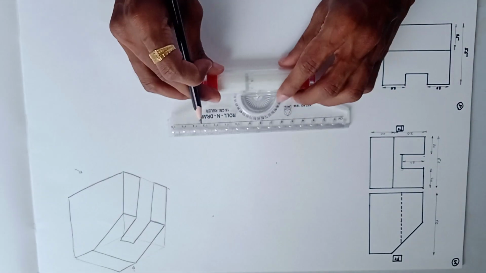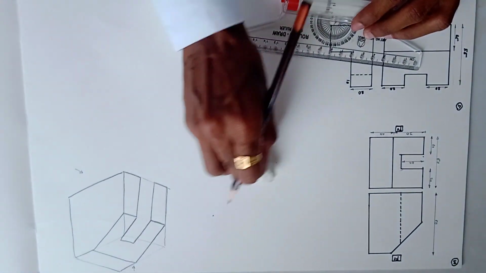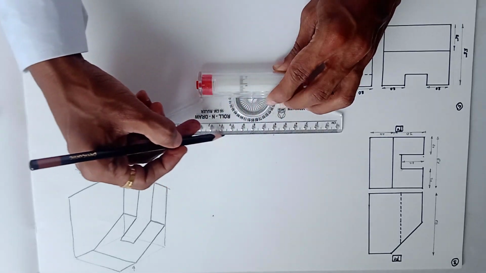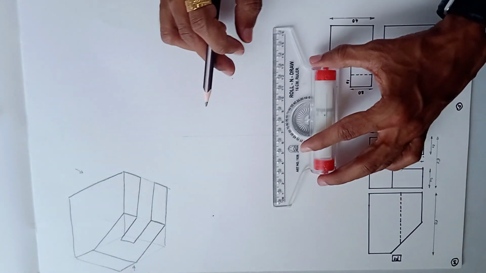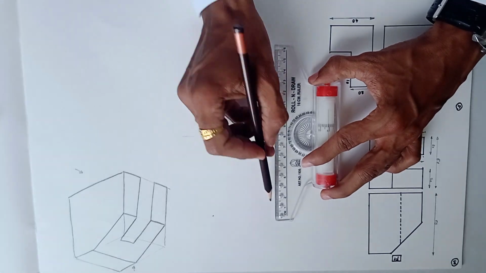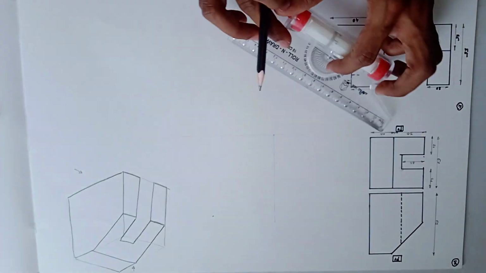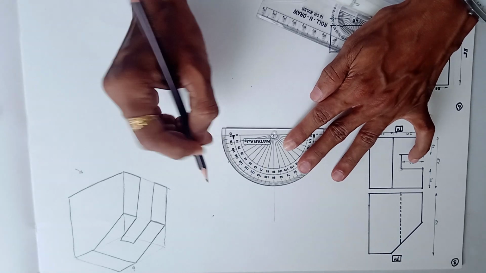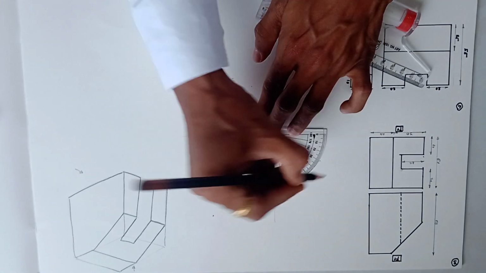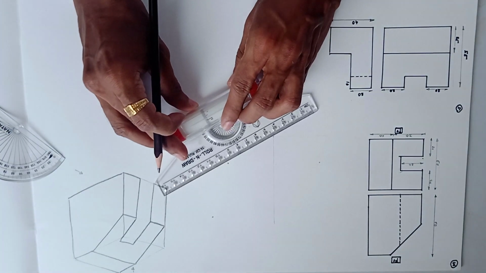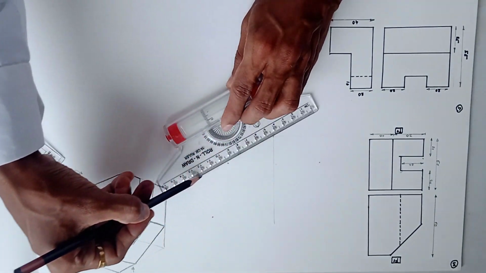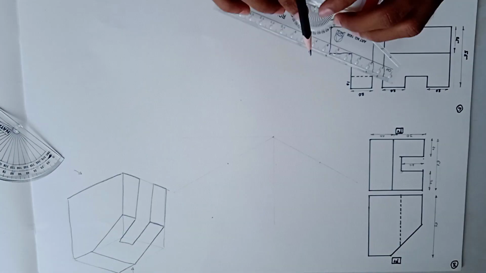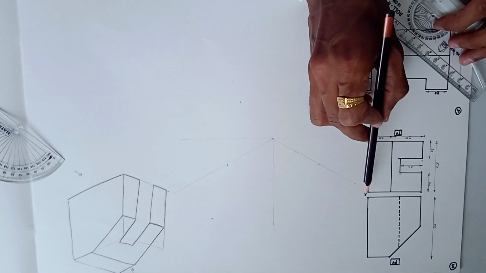Now select one point, draw this reference line, draw the y-axis, take the angle 30 degree, now observe the maximum dimension in the front view.